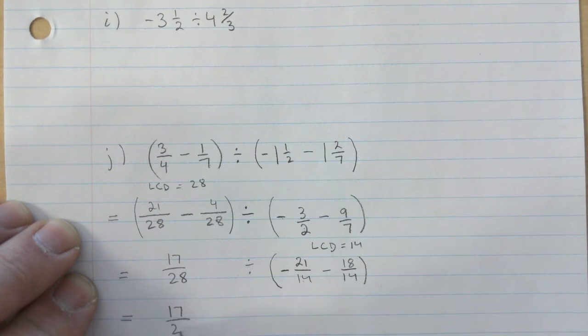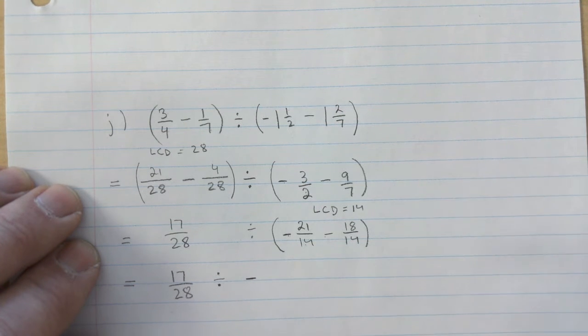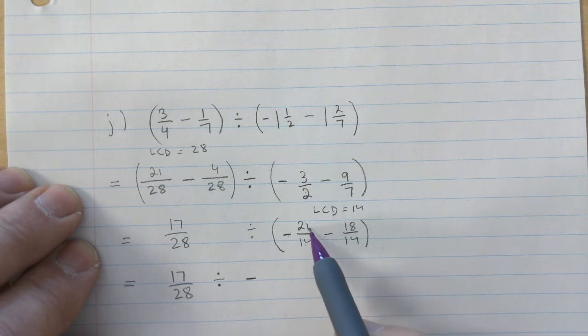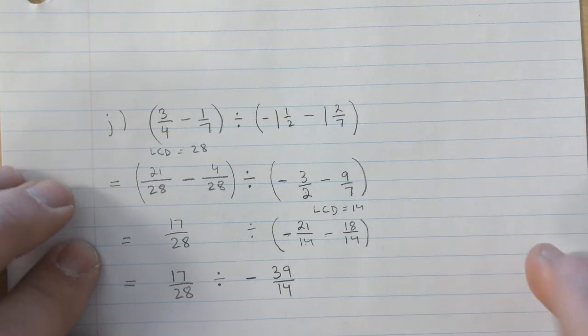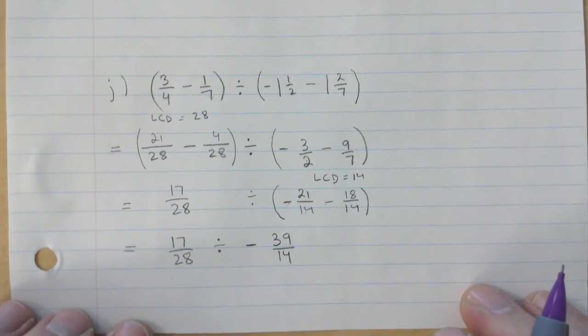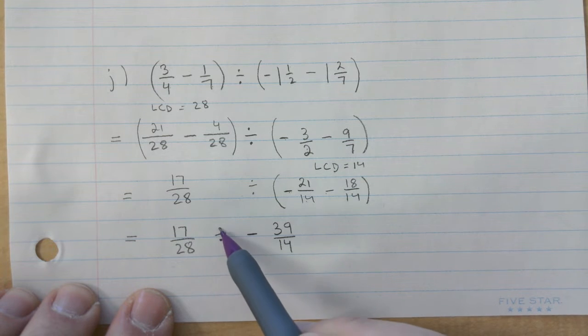So as long as you show your work, you'll be fine. Okay? So this division follows, and I'm going to find out what this is. They're both negative, so I'm going to add them. I'm going to add and keep the negative though, right? Like this. So there I am at 39, right? And this is now turned into a division, right?